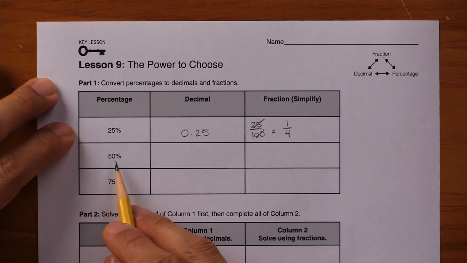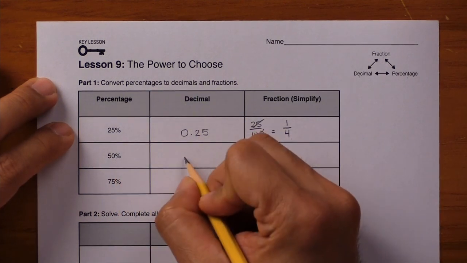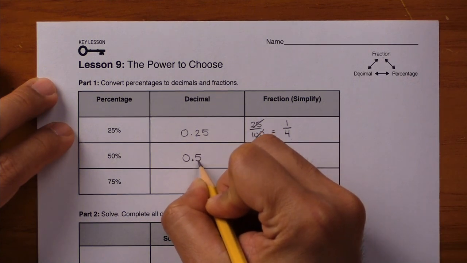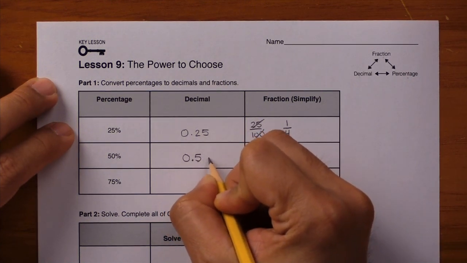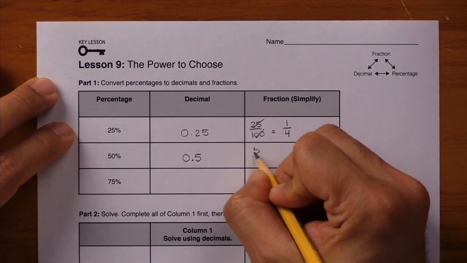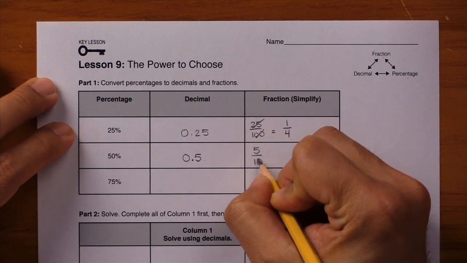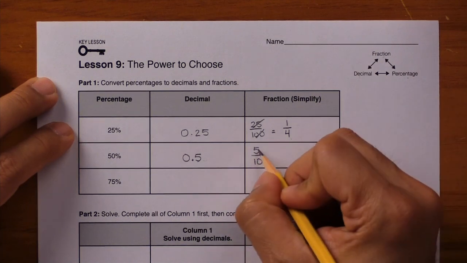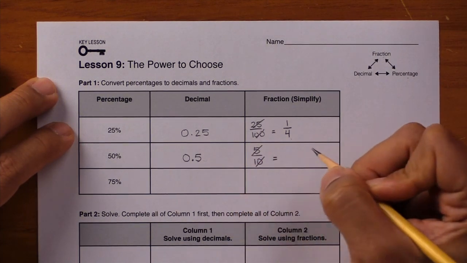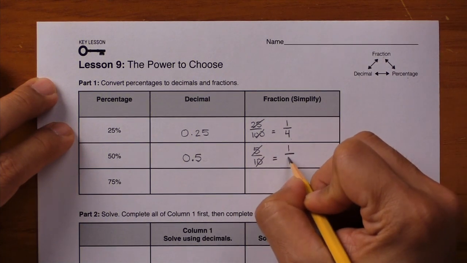Next up, we have 50%. As a decimal, it's 0.5 or 5/10. Remember, we're going to leave out that trailing zero. And as a fraction, 5/10 is written as 5/10. Now all we have to do is simplify this. So divide by 5, divide by 5, and our fraction is 1/2.